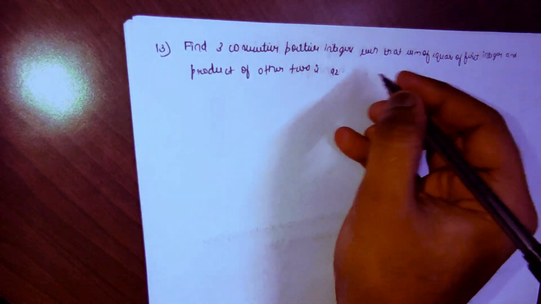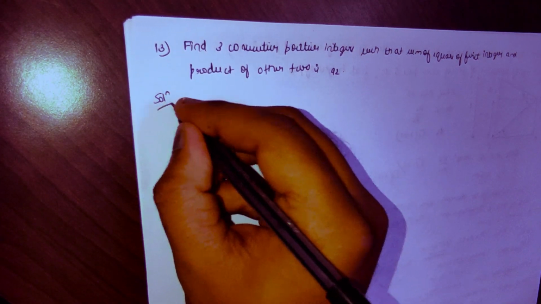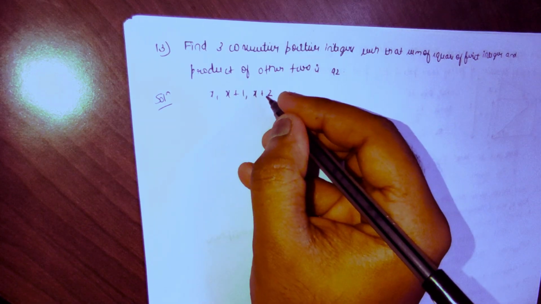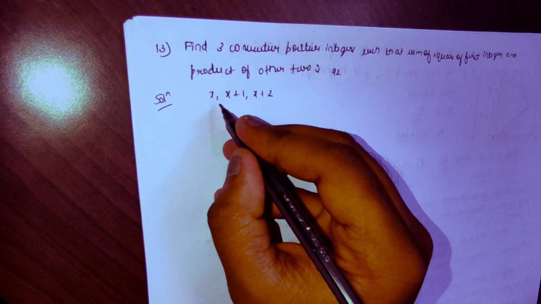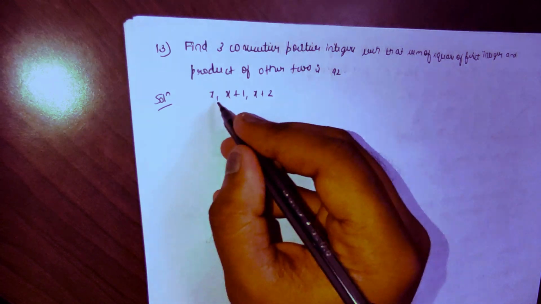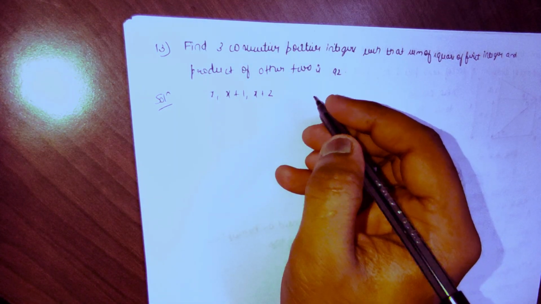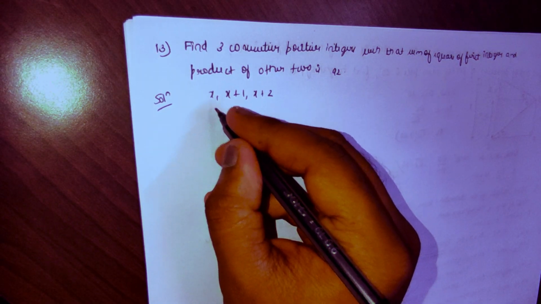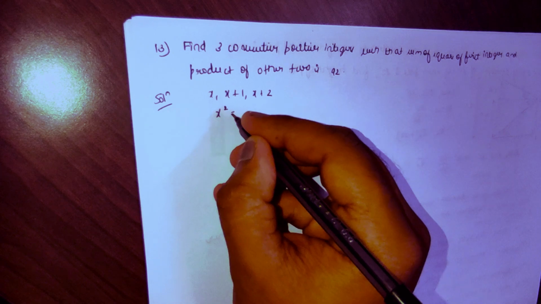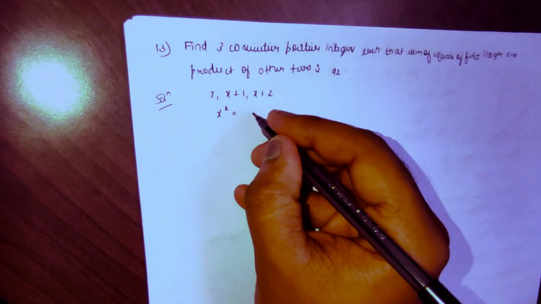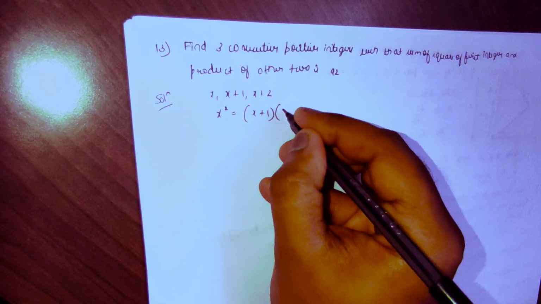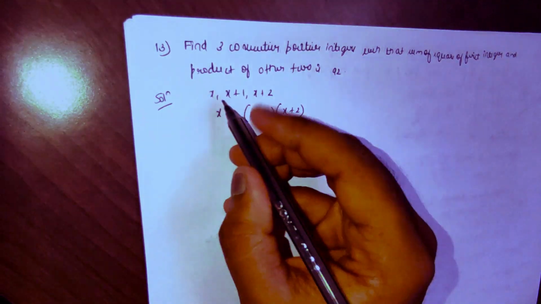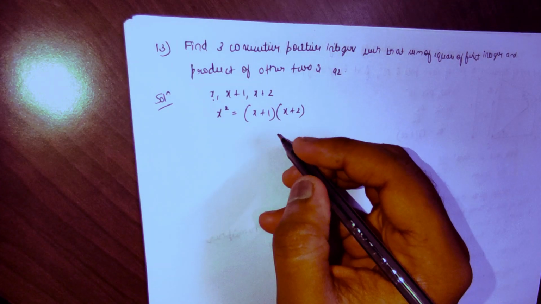is 92. We will consider the 3 integers as x, x plus 1 and x plus 2, because when we consider consecutive positive integers, it becomes addition of 1 with a difference of 1. So according to the question, the sum of the square of first integer, that is x square, is equal to the product of the other two, that is x plus 1 into x plus 2. The product of these two is equal to the square of the first one.